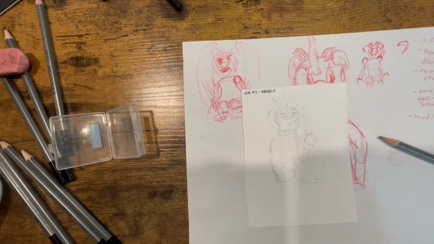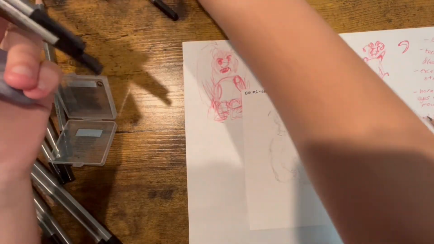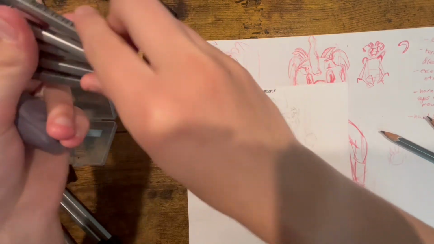Okay, let's see. I'll get out the 1B pencil, I guess. Oh, it's just called B. It's not even 1B, it's just B. I should have known, like everything else. Okay, let's see if I can find that one. Oh, there it is.